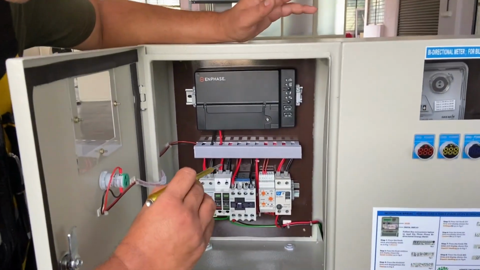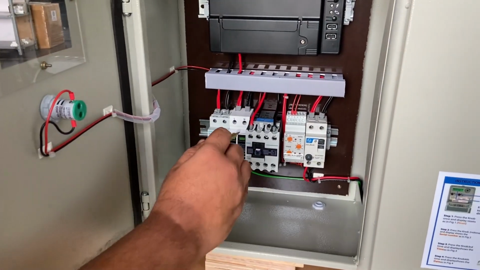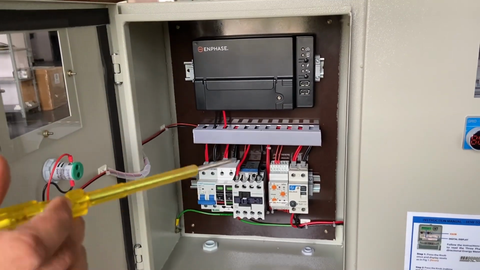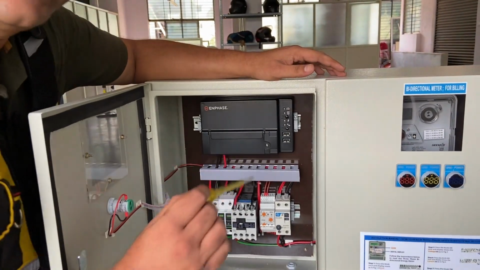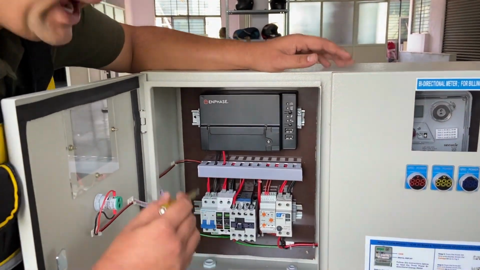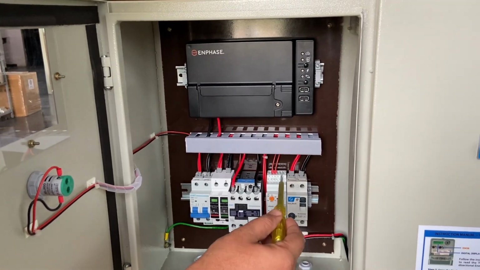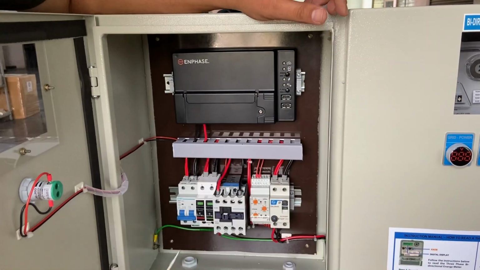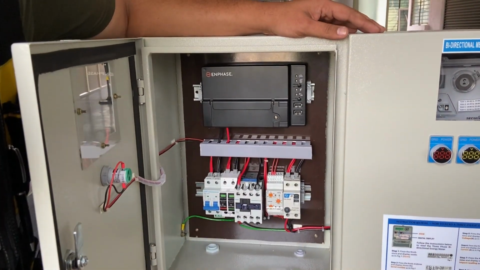This box has a few components, mainly an MCB, and we have a type 2 SPD. There are type 1, type 2 and type 3 SPDs. From the rooftop solar side, we put a type 2 SPD. I will come to type 1 and type 2 a little later. Then we have a relay which senses the grid voltage and cuts off at certain thresholds. This is the contactor for the relay, and we have the ELCB.